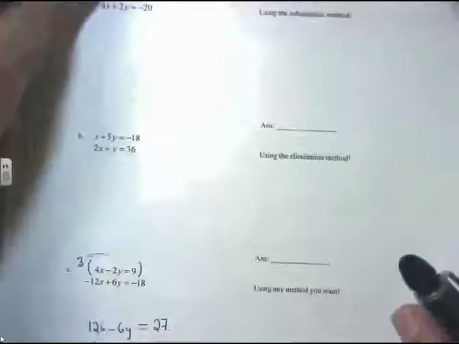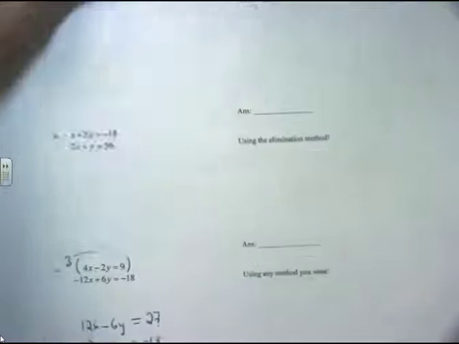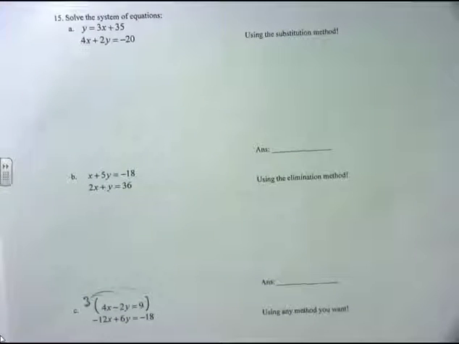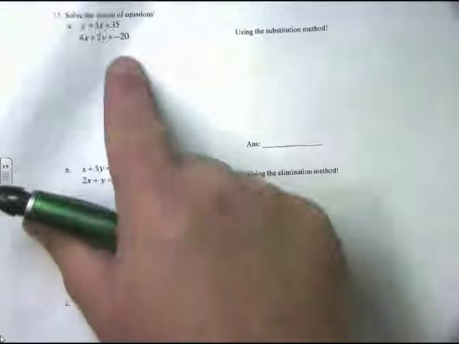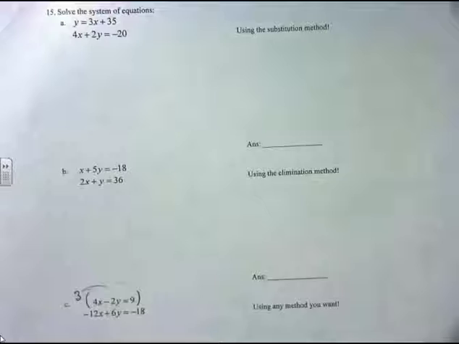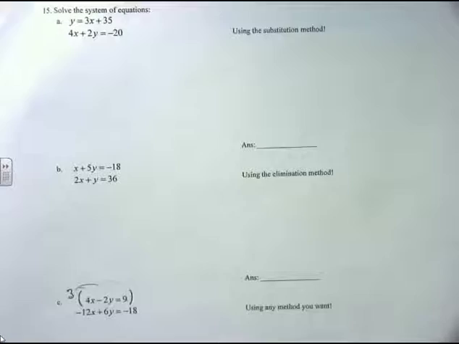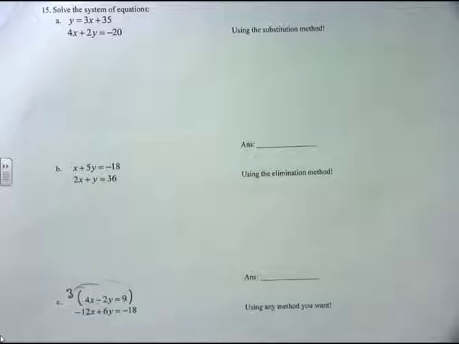And the last chapter 8.1 material, and we talked about these, just good practice on solving systems of equations. I got one of each different kind, substitution method and elimination method. First, the substitution method. I got 2 equations: y equals 3x plus 35 and 4x minus 2y equals negative 20.